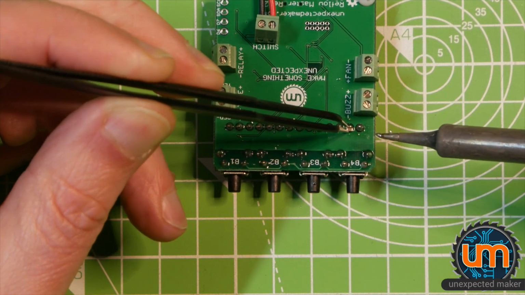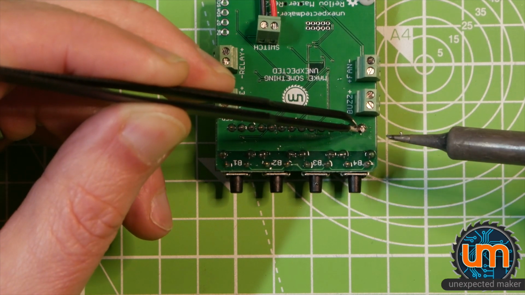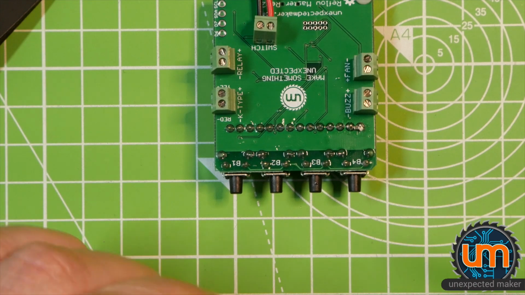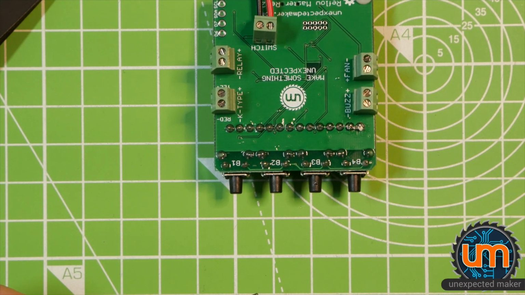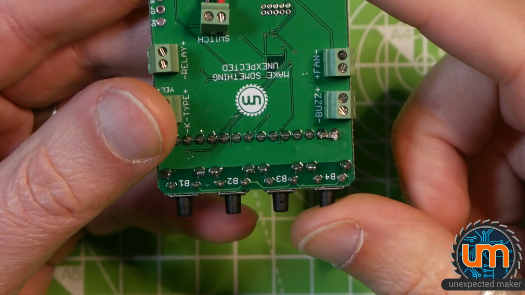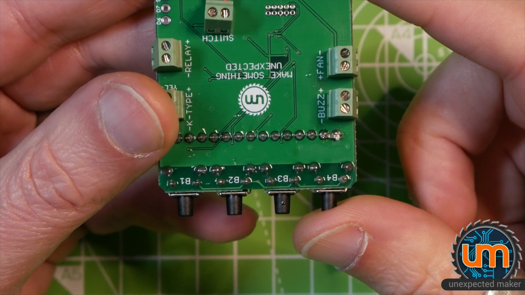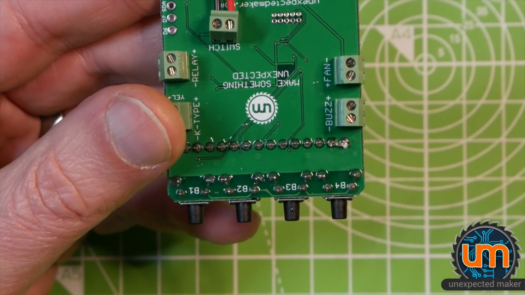Okay, let's see if I can do this from this far away. Should be interesting. Maybe one side, and get a bit more solder. Hopefully I got it. Guess we'll know soon enough, won't we? Let's see if we can get a bit closer and see if I've got it. Quite possibly. Let's plug it in and see if it fixes the problem.